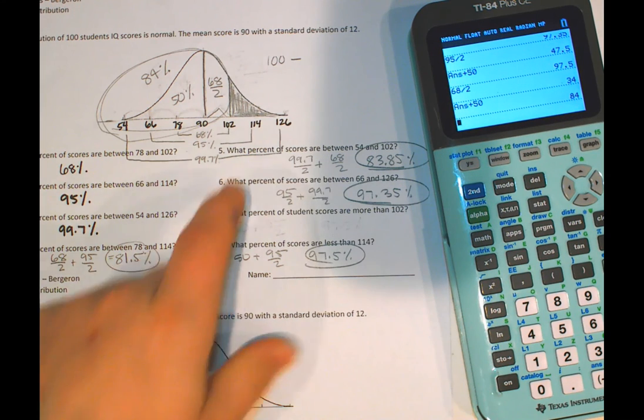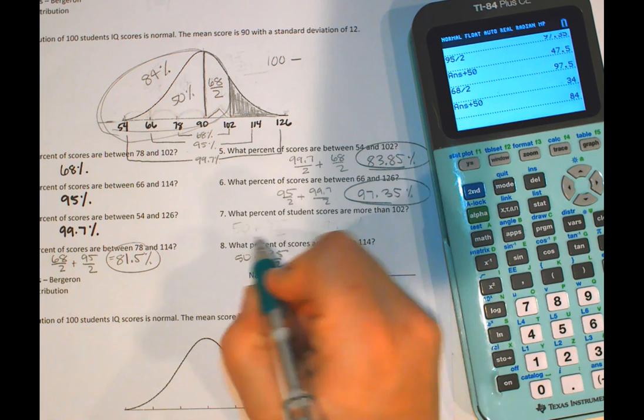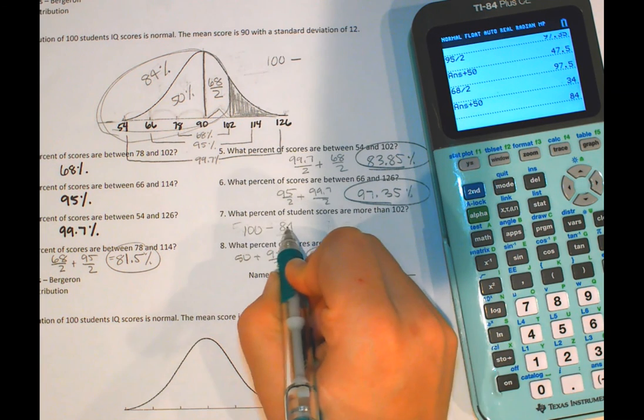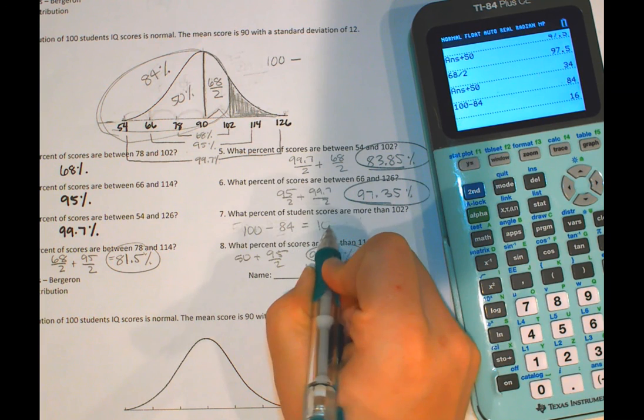So then the part that I did shade in is the rest of the full picture. So 100 minus 84 is 16%.